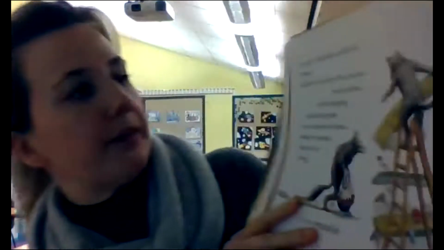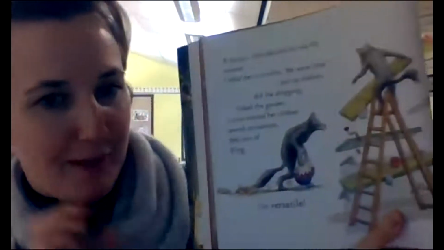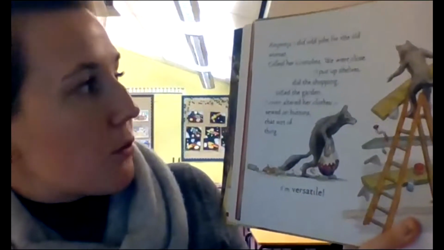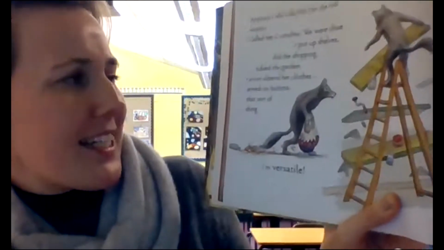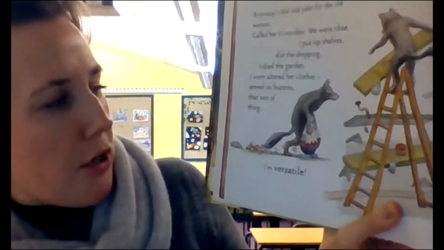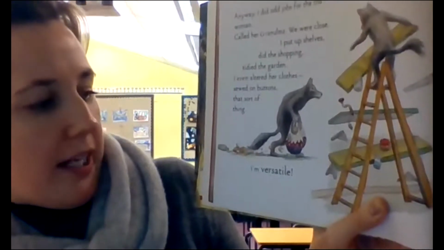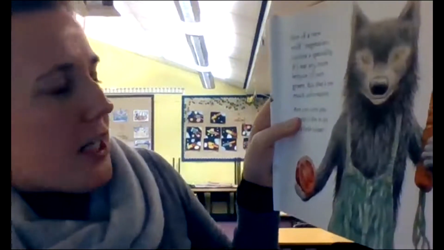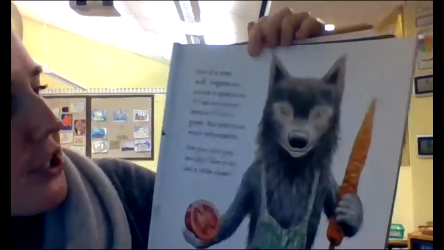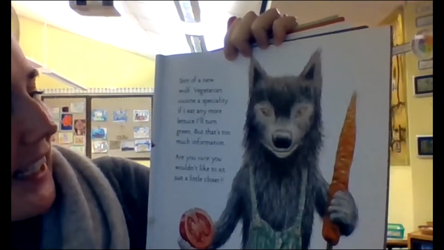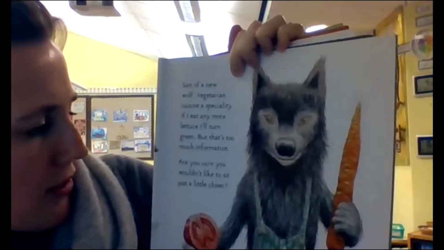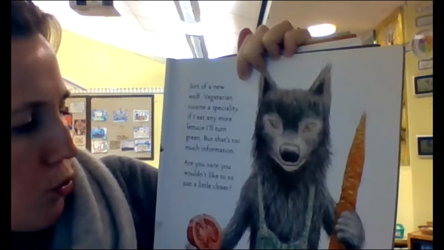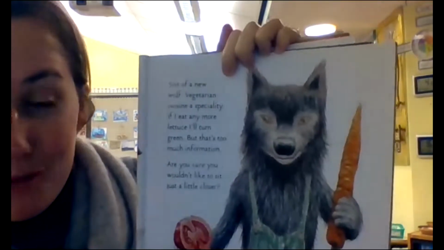Anyway, look, I did odd jobs for the old woman. Called her grandma. We were close. I put up shelves, did the shopping, tidied the garden. I even altered her clothes, sewed on buttons, that sort of thing. I'm versatile. Sort of a new wolf. Vegetarian. Cuisine, a speciality. If I eat any more lettuce, I'll turn green. But that's too much information. Are you sure you wouldn't like to sit just a little closer?